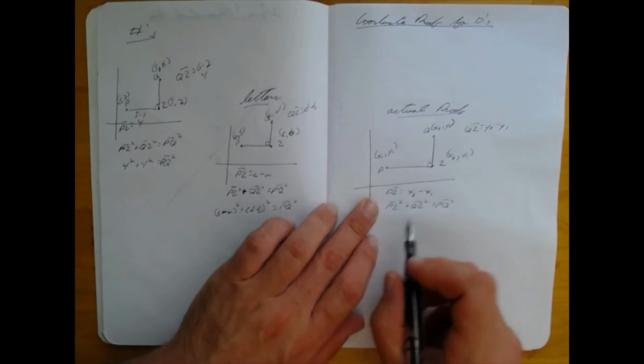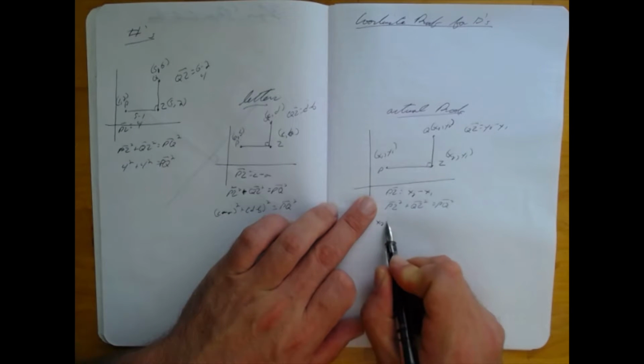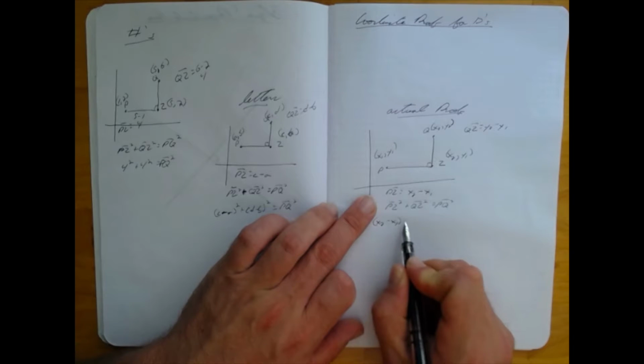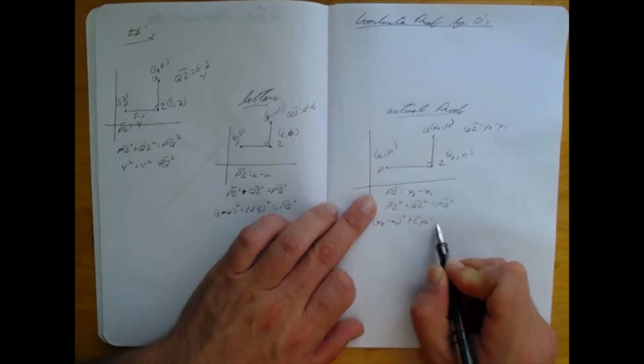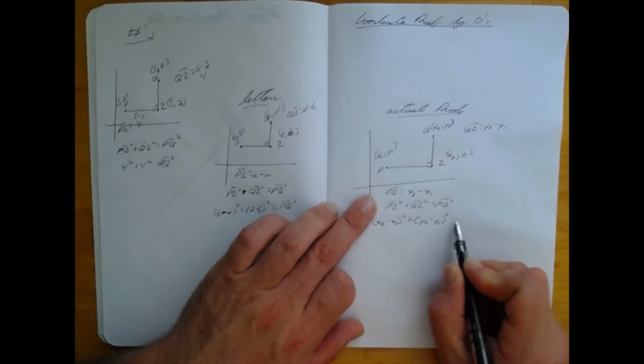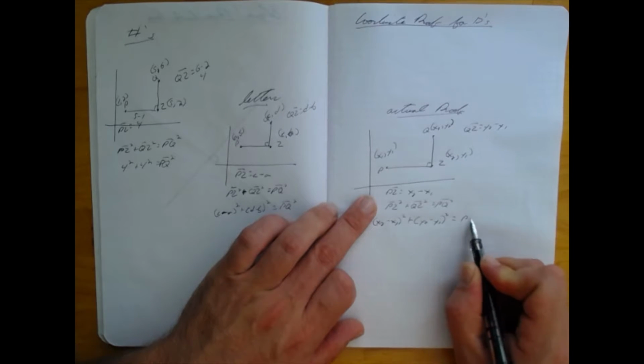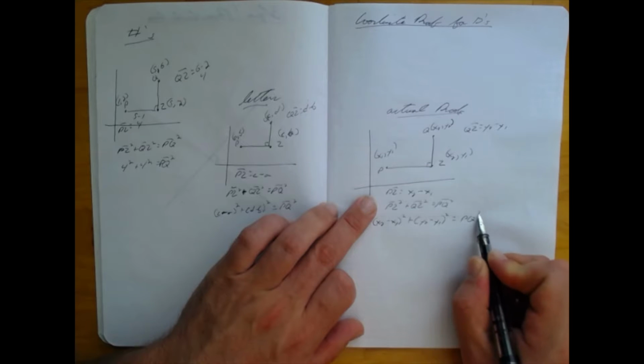In very generic terms, x sub 2 minus x sub 1 squared plus y sub 2 minus y sub 1 squared is equal to PQ squared.